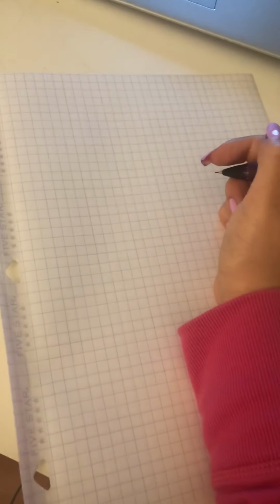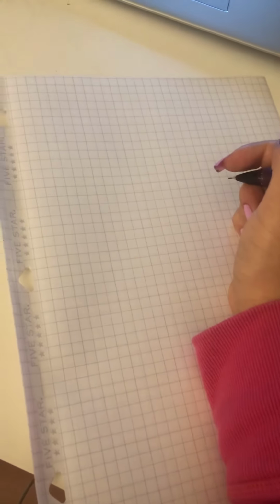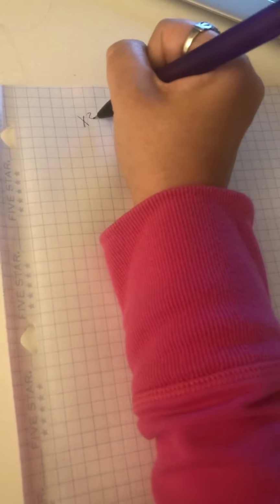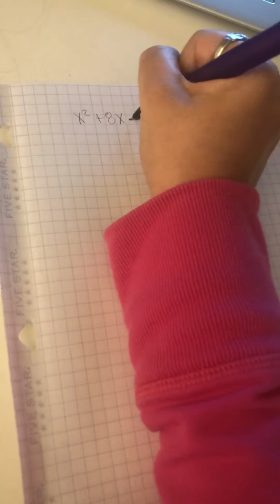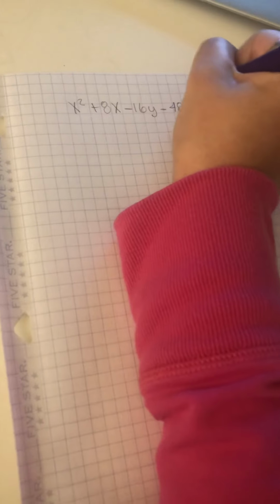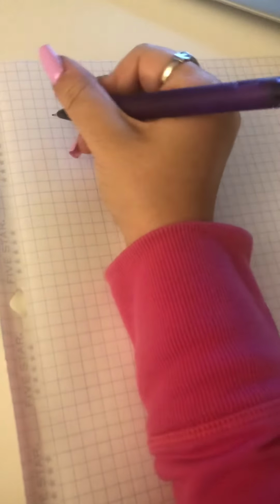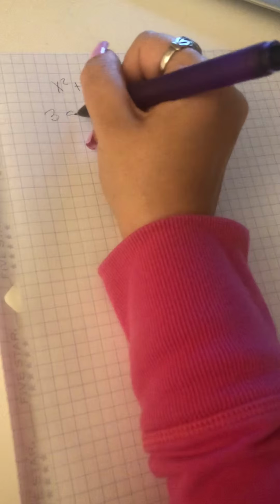Now we will learn, if given another equation, how to convert this equation to the standard form of the parabola. So we're given this equation: x squared plus 8x minus 16y minus 48 equals 0. We have to follow 3 easy steps.